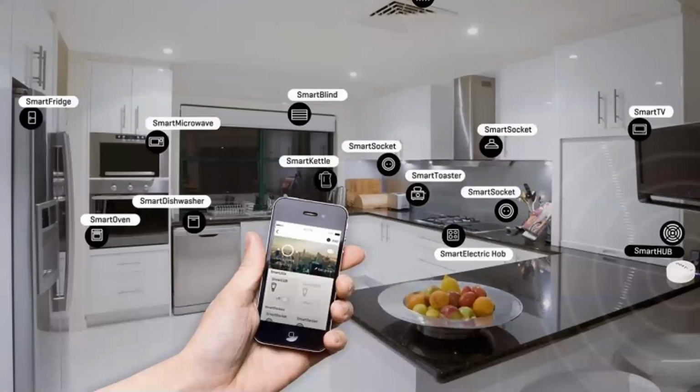Okay, so now the question is, what are the things around us that are generating data? Just think of a home, a modern home right now. What form of data are they generating? We have smart TVs, we have smart hubs, smart electronic sockets, toasters, we have dishwashers, oven. All of these digital things are generating data, and what we call IoT.